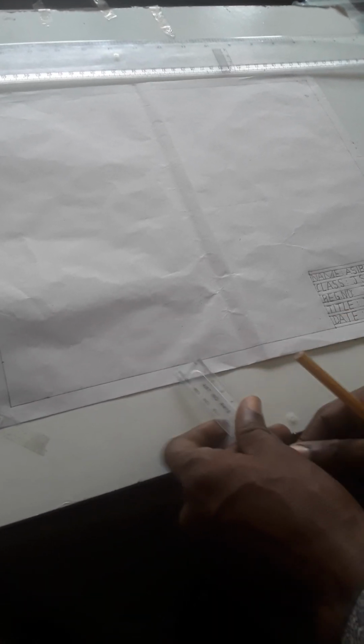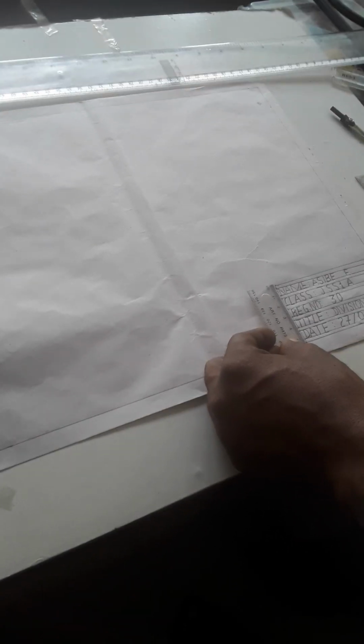Remember, I told you the borderline is 10 millimeter. 10 millimeter means the same thing as 1 centimeter, 1 centimeter at all the corners of the board, and this is just 100 millimeter, which is 10 centimeter with the title block. The vertical size depends on the number of information you want to fill. So that's it for today's topic on this title block and the borderline.